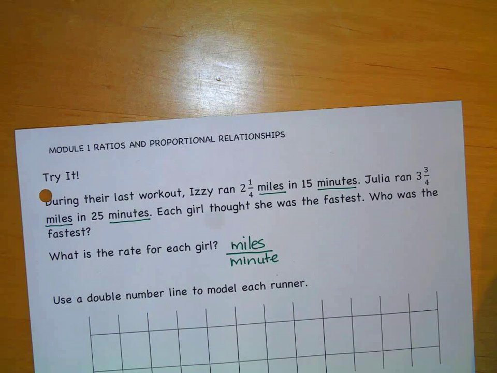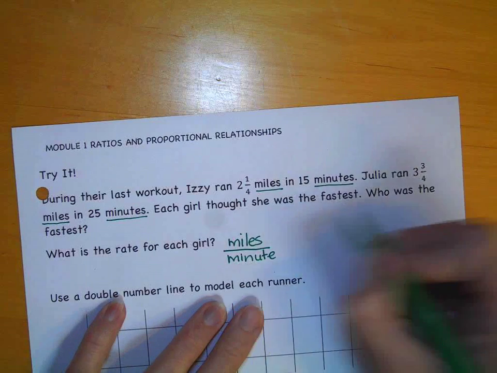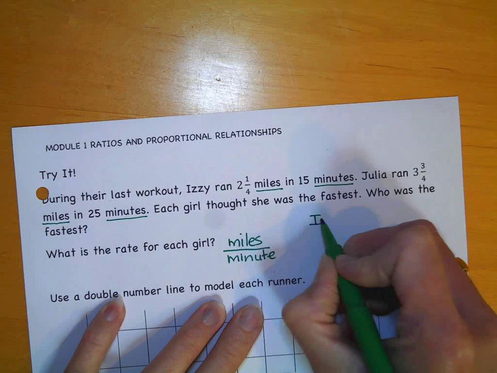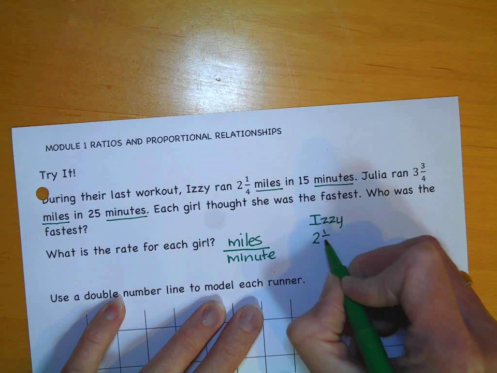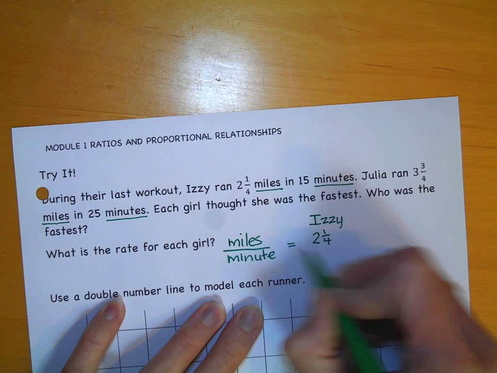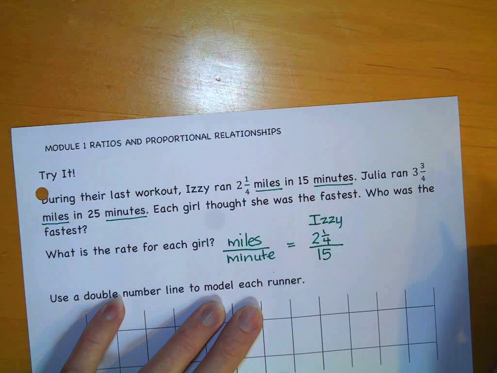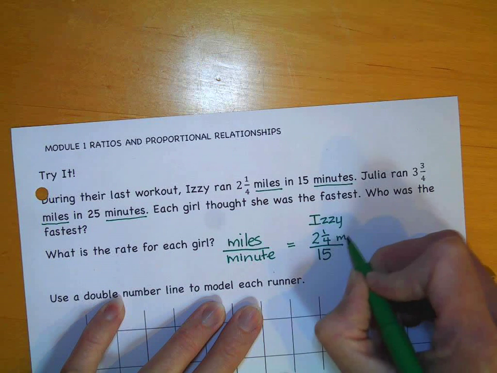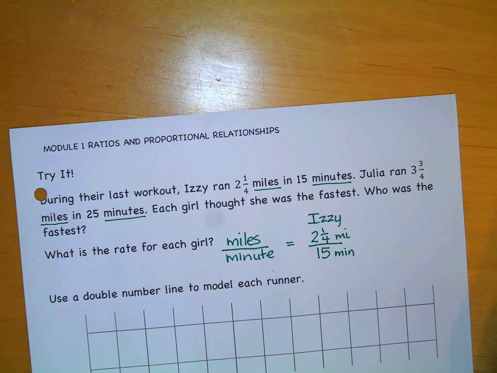Okay, so we have miles per minute, and then specifically it says what is the rate for each girl. So I'm going to say this is for Izzy. Okay, so Izzy's rate is 2¼ miles per 15 minutes. So this one is miles and this one is minutes.